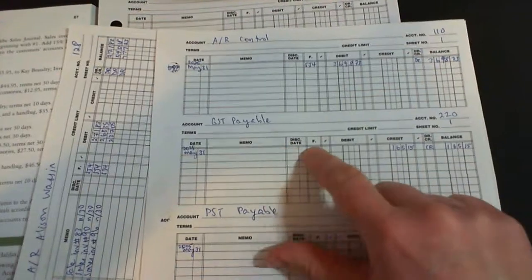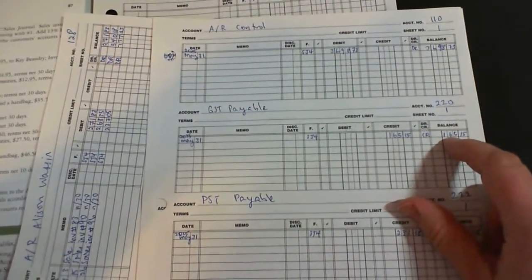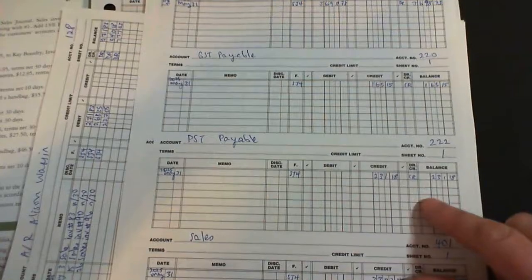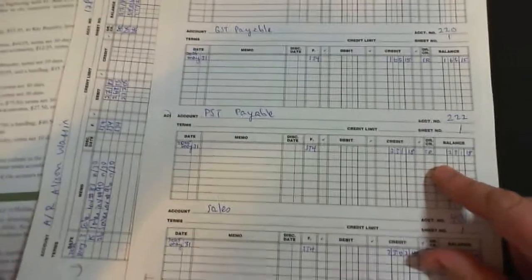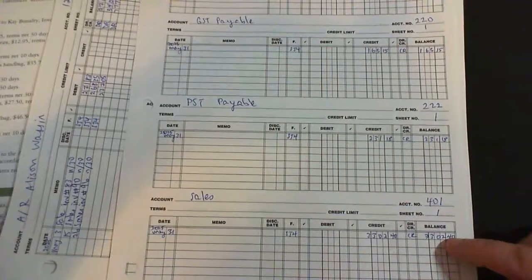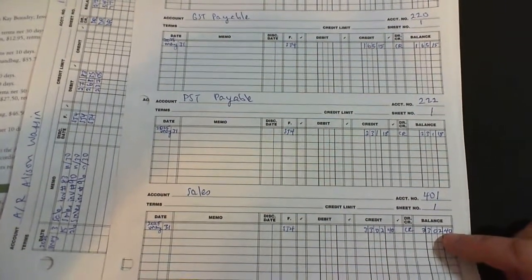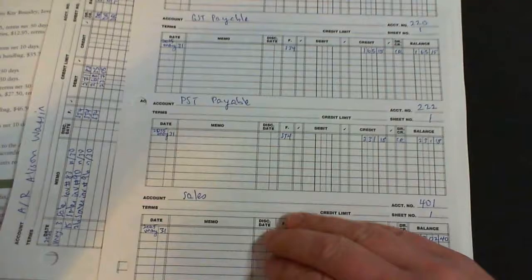And then our GST has our total sales for that page, the sales journal page 4. PST, same thing, one entry. And the sales has one entry. So instead of having sales and every single invoice listed, it's simply the monthly sales for that company.